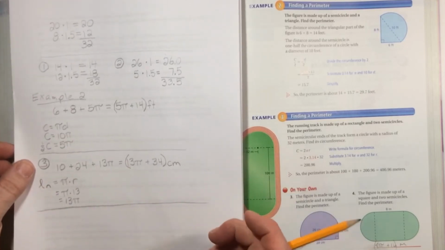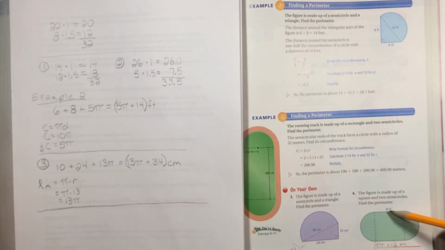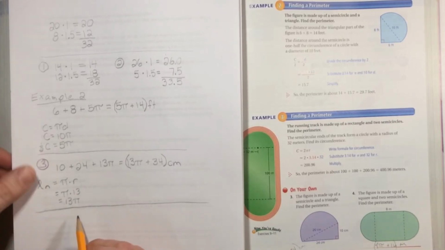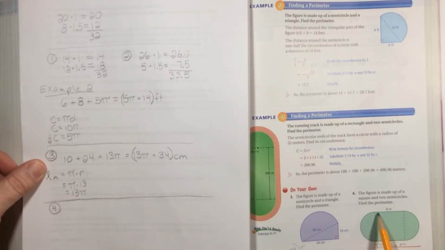This figure, it says, is made up of a square and 2 semicircles. Well, it's important that they tell us it's a square because we need to know that all of these sides are 8 meters. These are 2 outside sides that we need to know, 8 meters and 8 meters. We need to know this because it would be the diameter of this if it were a whole circle. So we need all of those dimensions. And there are 4 sides here, flat, semicircle, flat, semicircle. So we'll add them up.